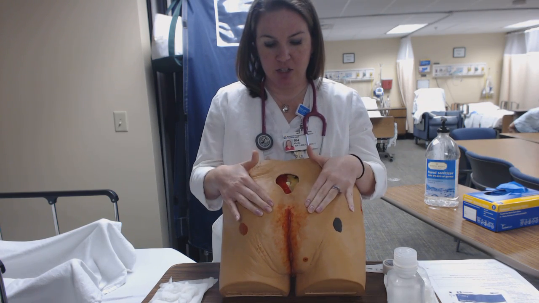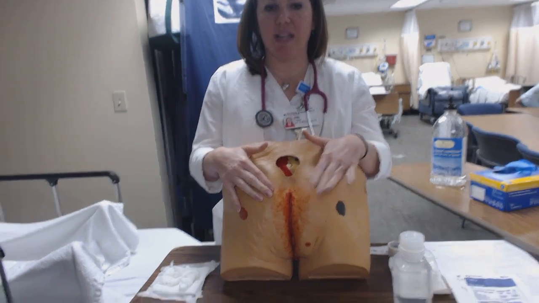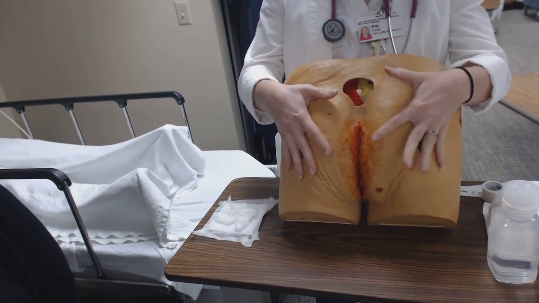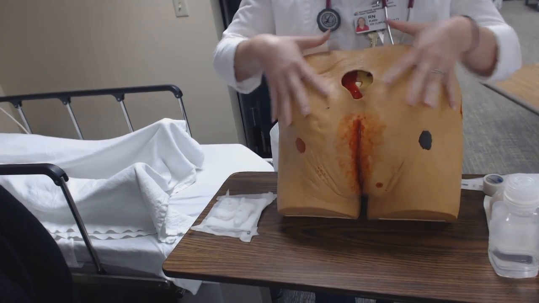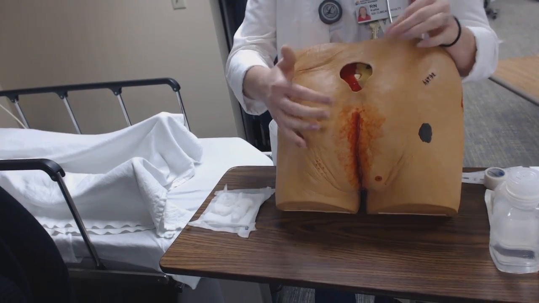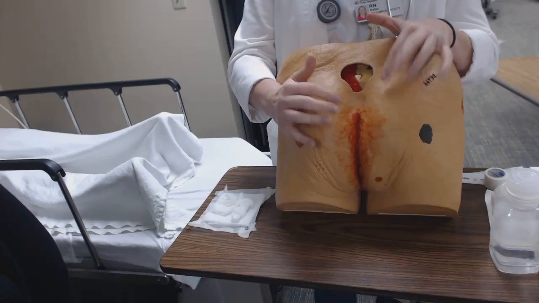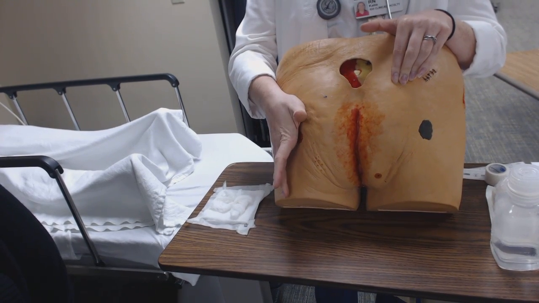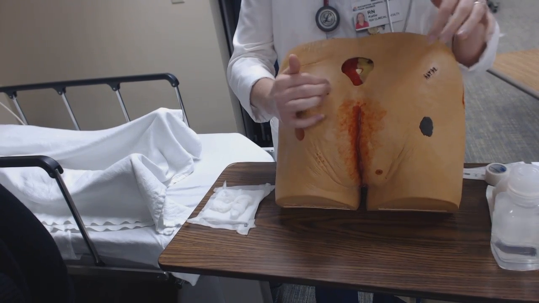So our first stage, stage 1. Now as an LPN, you're not going to actually stage these wounds. And of course, I wouldn't have my hands on the patient's butt without gloves on. I would like to just say that. But you do need to know what they look like and to notice if there's a change that occurs so you can report it to the RN or the provider.